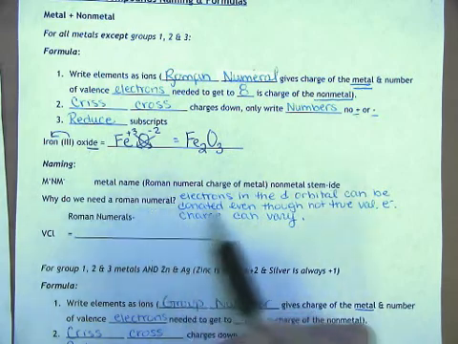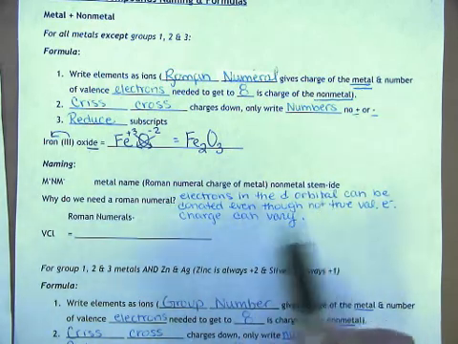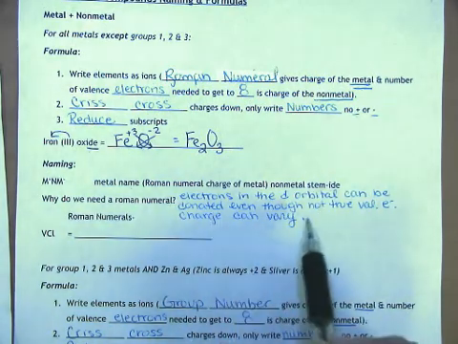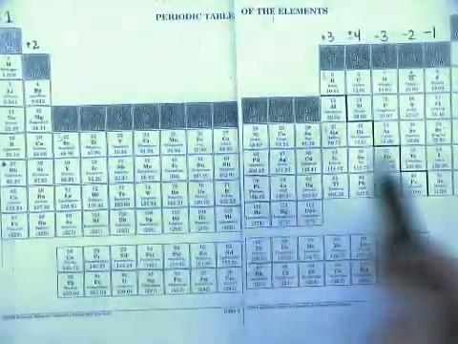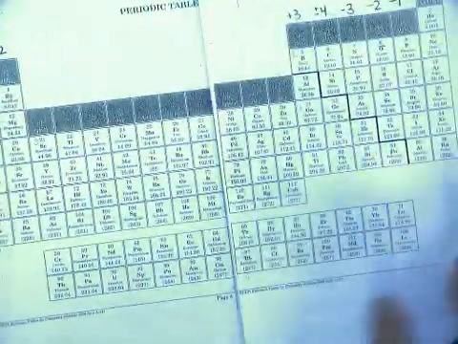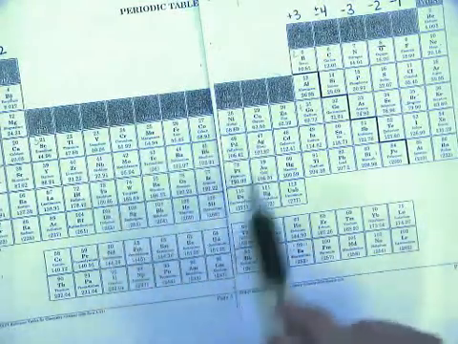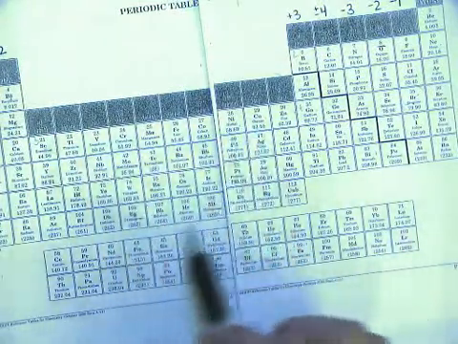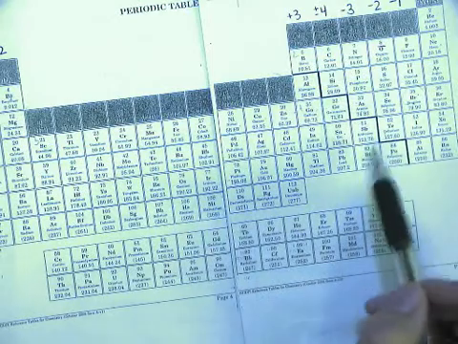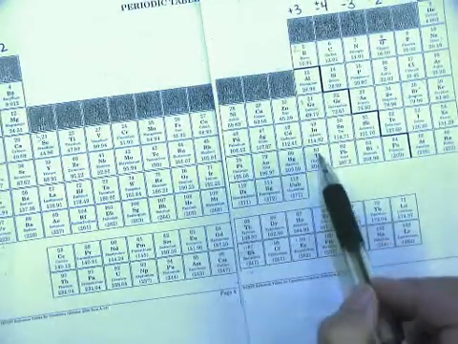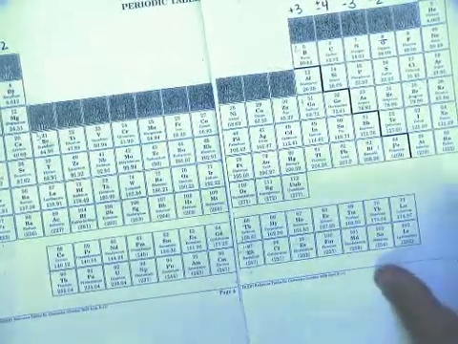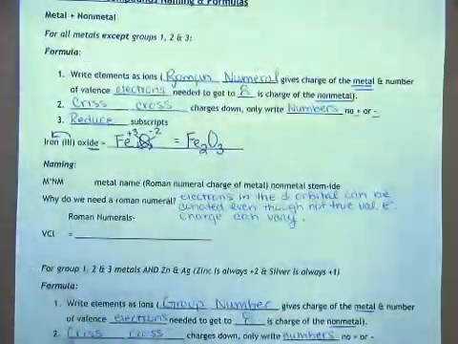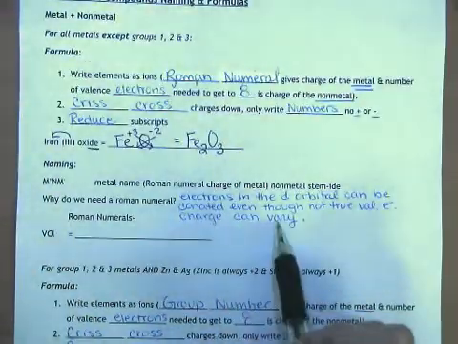We need Roman numerals because the electrons in the d orbital can be donated even though they're not true valence electrons. So if we look at any of these transition metals plus any of these metals here, we can pull out these d electrons as valence electrons and they can be used in bonding. Group 3 this doesn't happen to, but it does in groups 4, 5, and 6 at the bottom. Thus we need Roman numerals because their charges can vary.